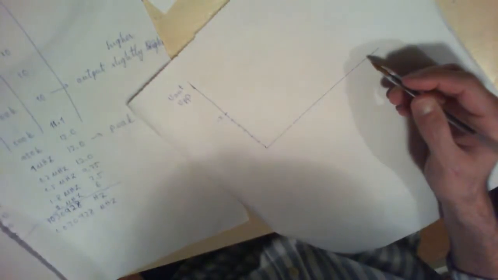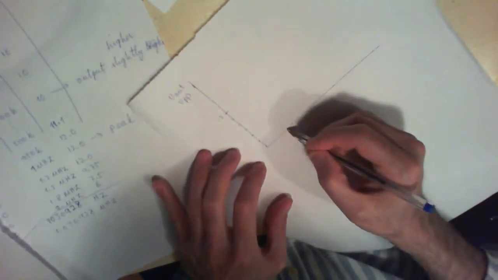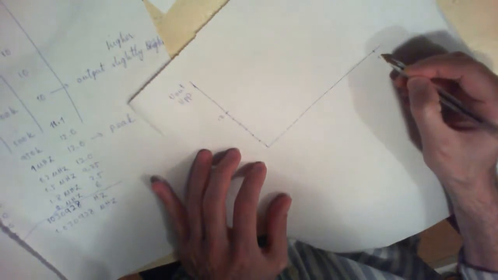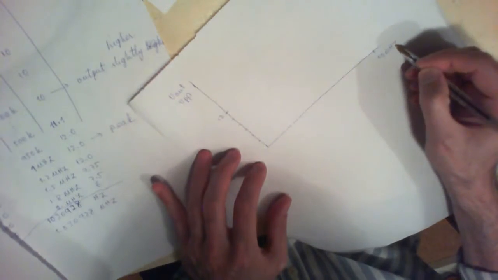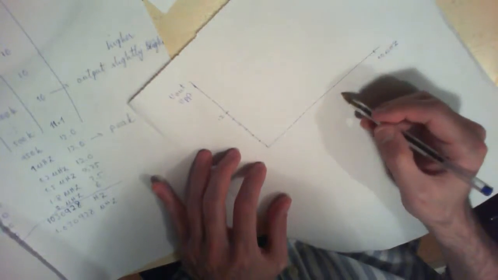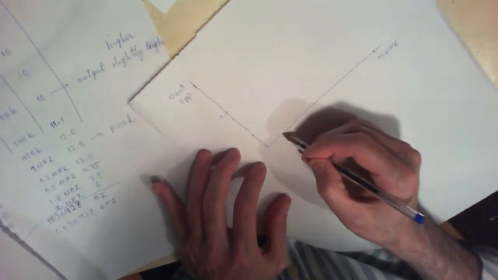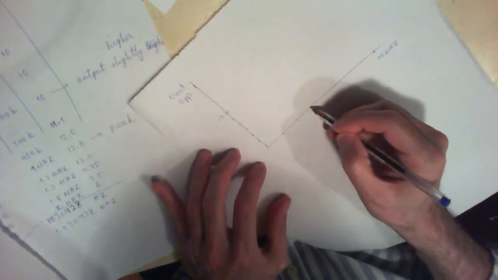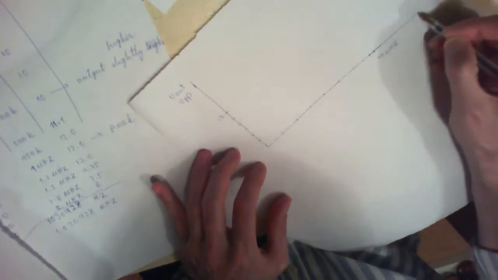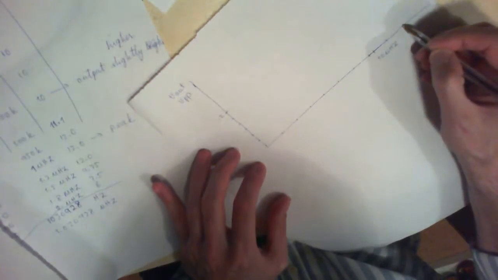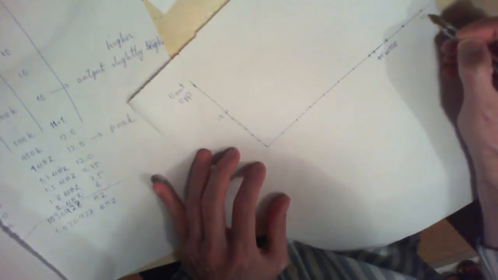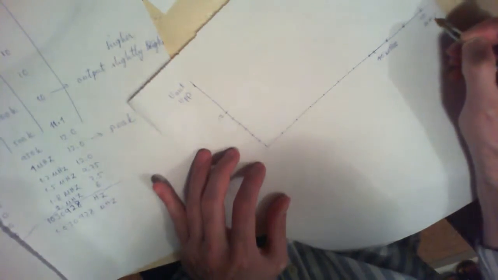So let's say that this is 10 megahertz, and then this is 1, 2, 3, 4, 5, 6, 7, 8, 9, and 10. Okay, this is 10 megahertz.